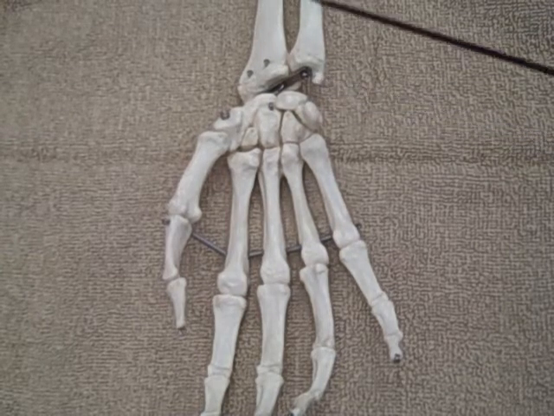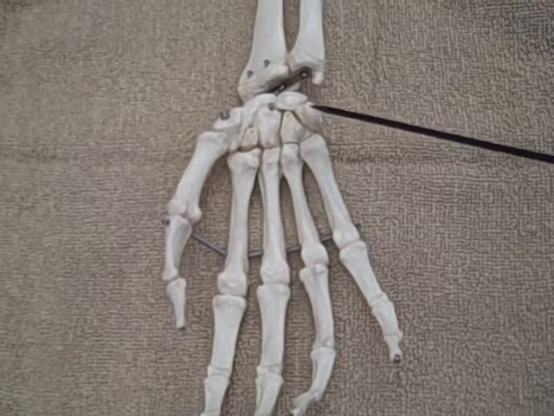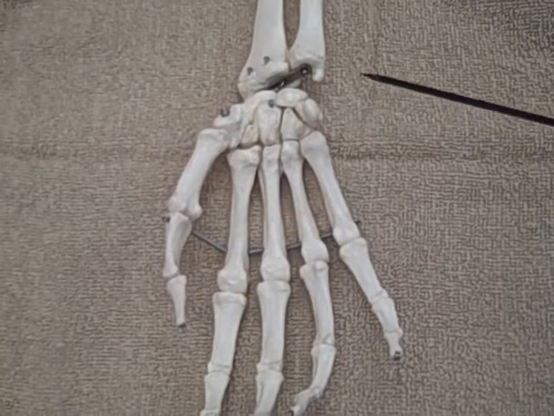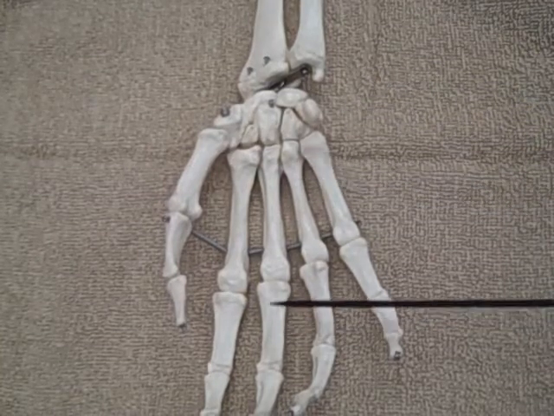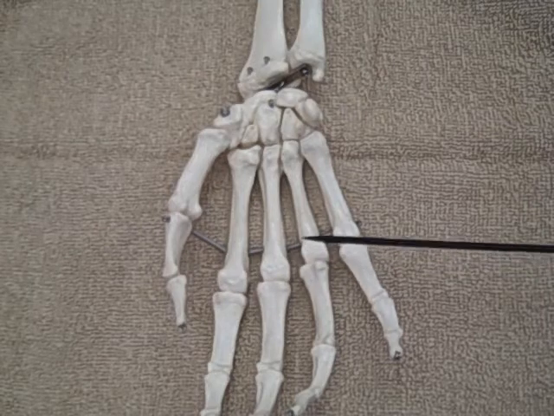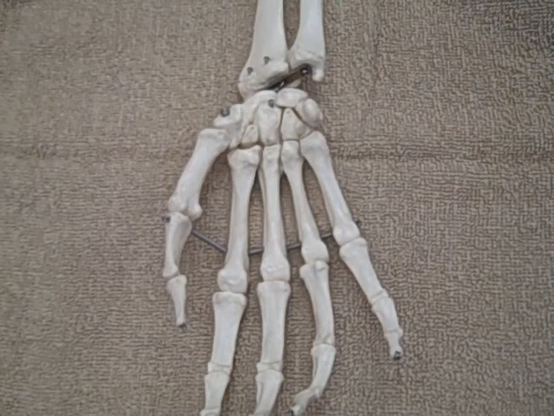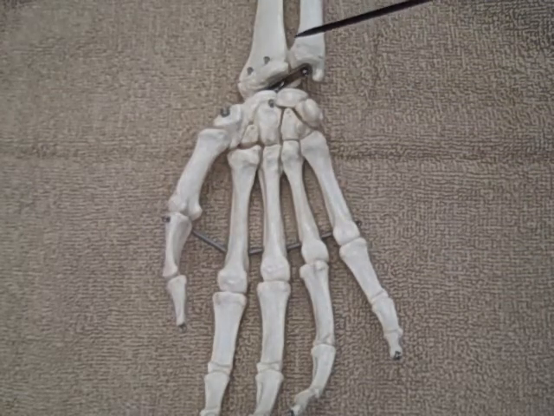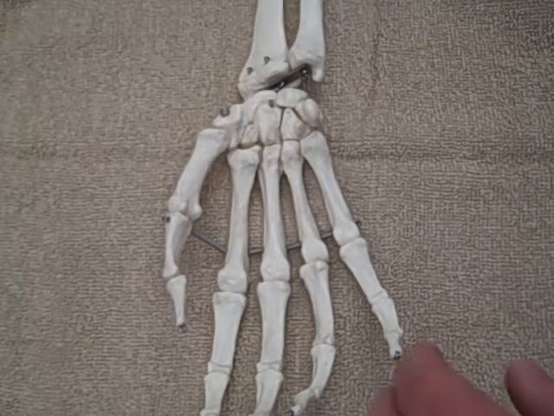This is the wrist joint, and we'll look at the bones of the wrist, the individual carpal bones. One of the first things to notice is we're looking at this in the palmar view or anterior view. Here we have the ulna and the radius.